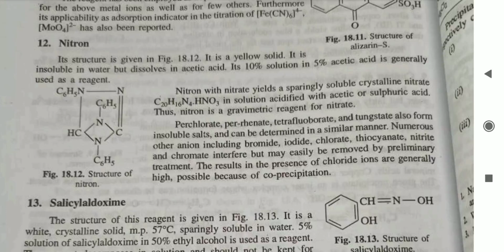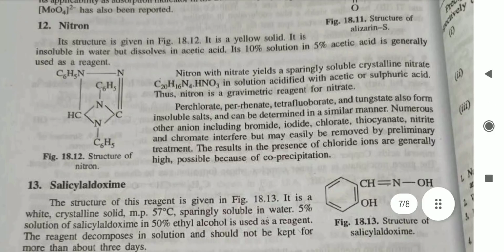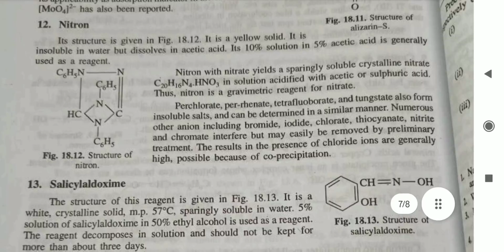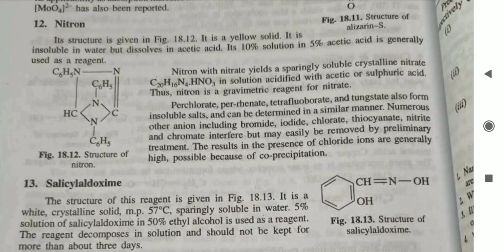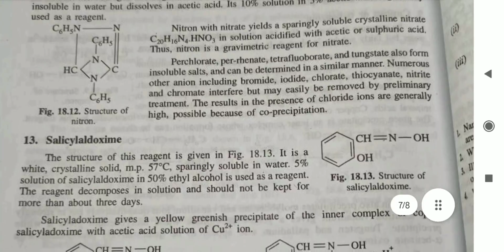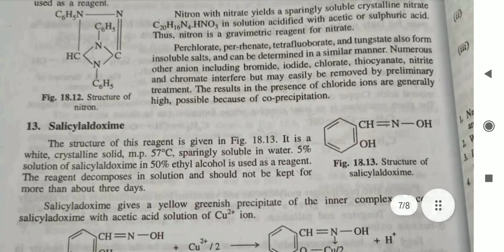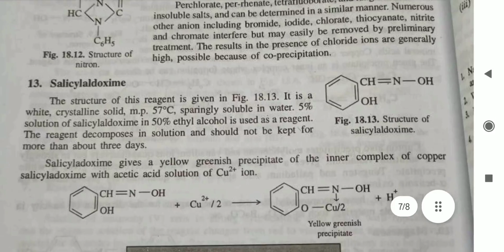Thus, nitron is a gravimetric reagent for nitrate. Perchlorate, perrhenate, tetrafluoroborate, and tungstate also form insoluble salts and can be determined in a similar manner. Numerous other anions including bromide, iodide, chlorate, thiocyanate, nitrite, and chromate interfere but may easily be removed by preliminary treatment. The results in the presence of chloride ions are generally high, possibly because of co-precipitation.